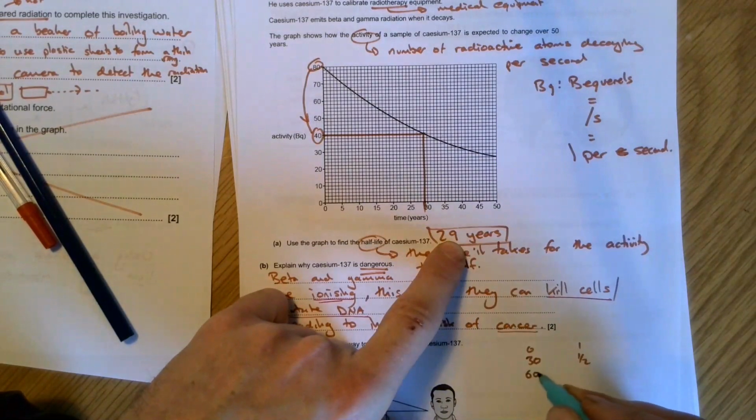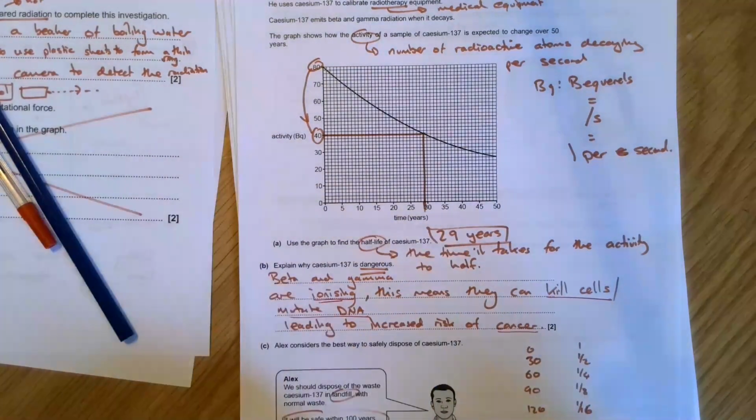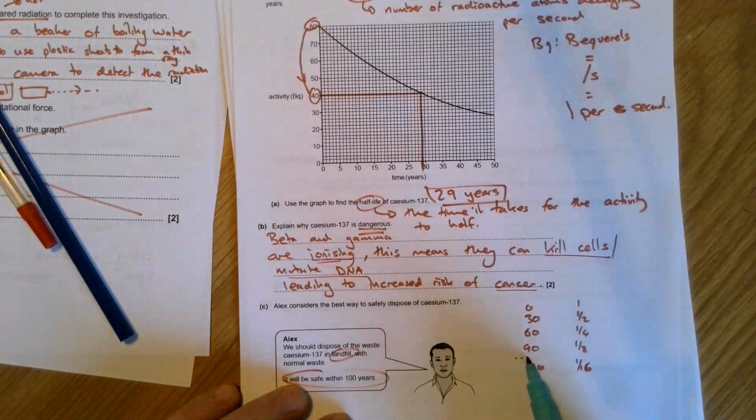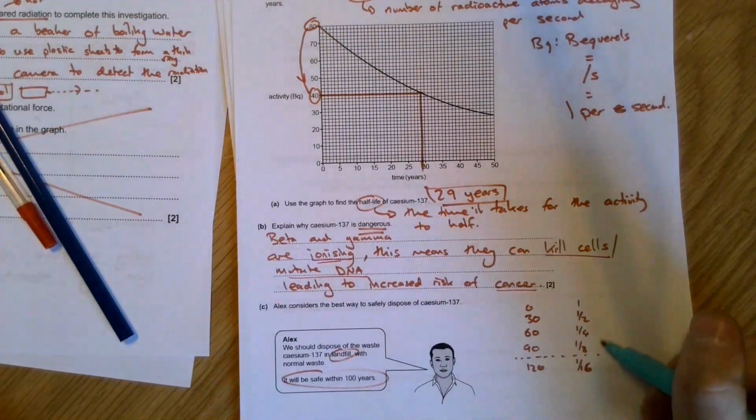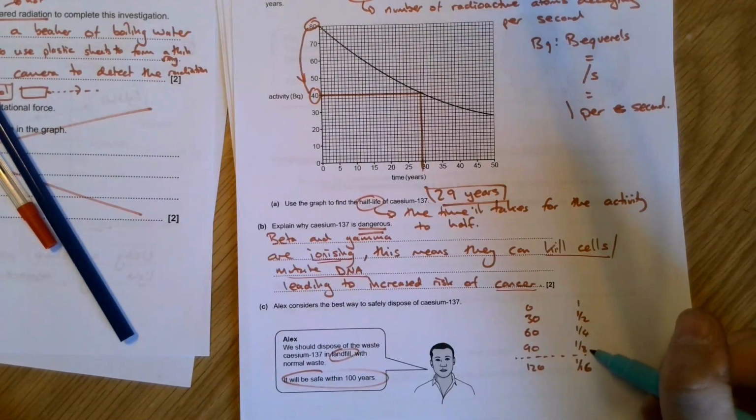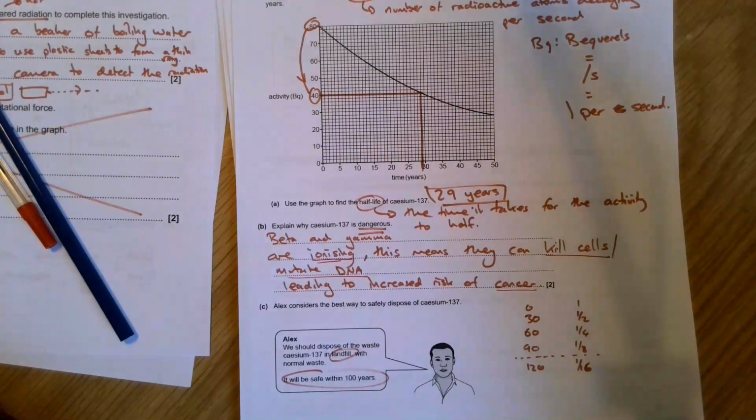At 60 years, we've got a quarter. After 90 years, we've got an eighth. After 120, we've got a 16th. So is it true that after 100 years, which is here, there's nothing left? Well, actually, we've got quite a lot left. We've got roughly an eighth of what we started with, which is quite a lot, really.